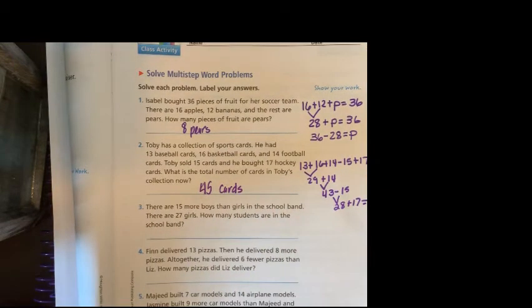Okay, look at number 3. It says there's 15 more boys than girls in the school band, and there's 27 girls altogether. The question says how many students are in the band. So don't get tricked by that, because a lot of you are just going to tell me how many boys there are. I want to find out how many boys there are and girls. And since we know the band has to have a mix of boys and girls, the second thing we're going to do is add those together so we can find out how many students are in the band altogether.